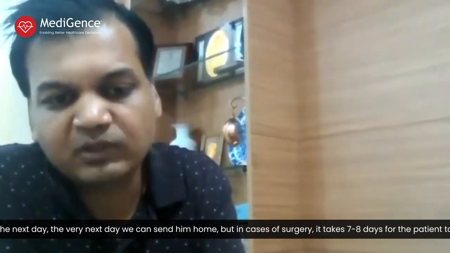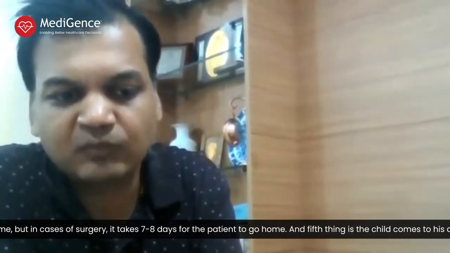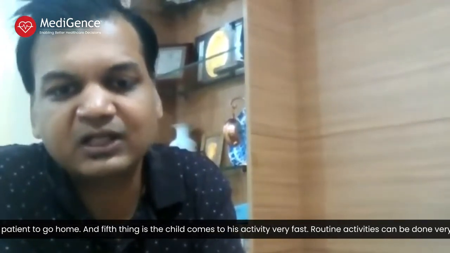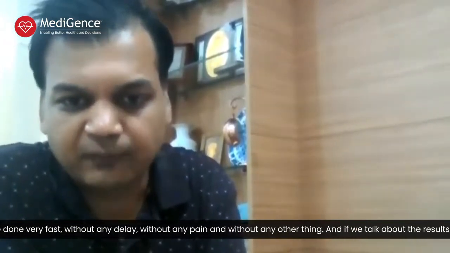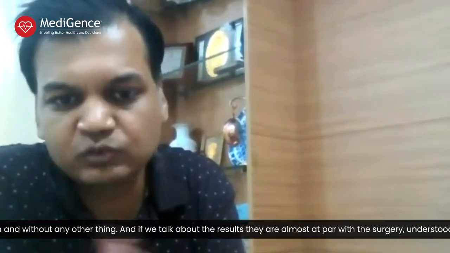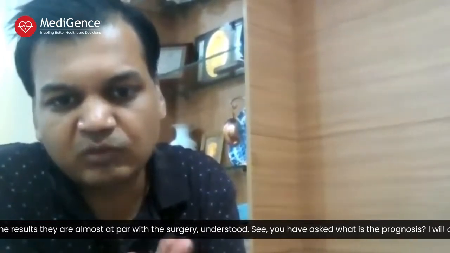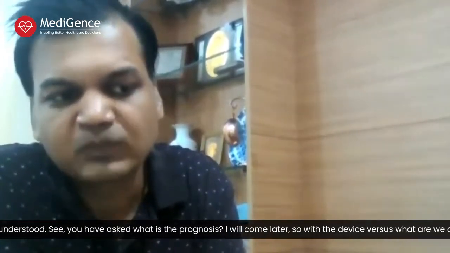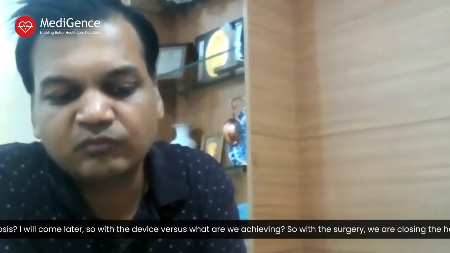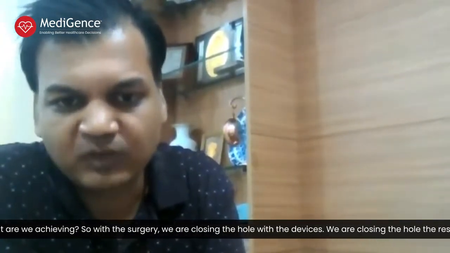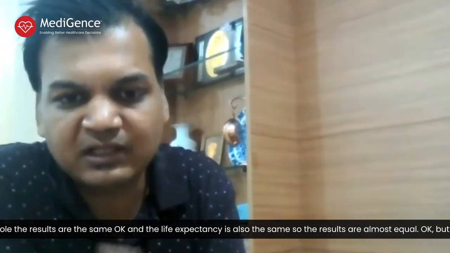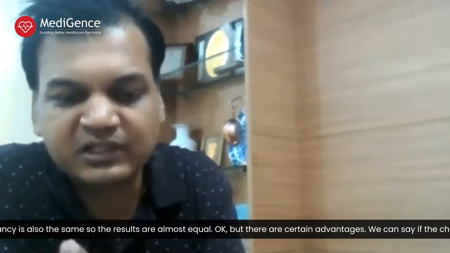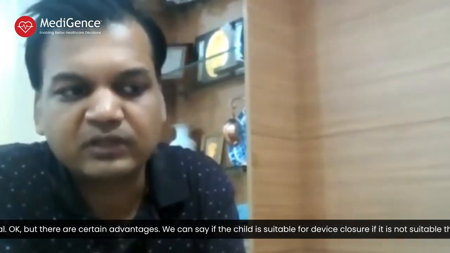But if it's suitable, if we have both options, device or surgery, then what are the advantages of device closure? So in device closure, first, we don't give any scar, any cut, or any suture. There is no suture on the body. It is a sutureless procedure. Second thing is, we do not put the patient on a ventilator. Most of our patients are not put on a ventilator. They are not given general anesthesia. They are done in sedation, conscious sedation. So that is a big thing.